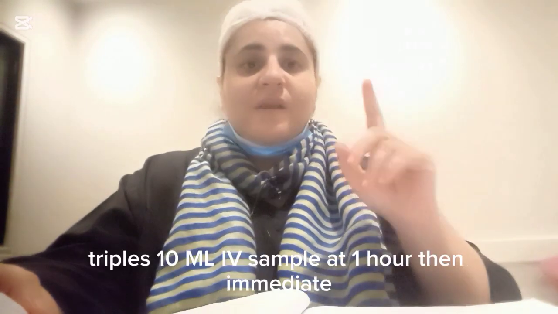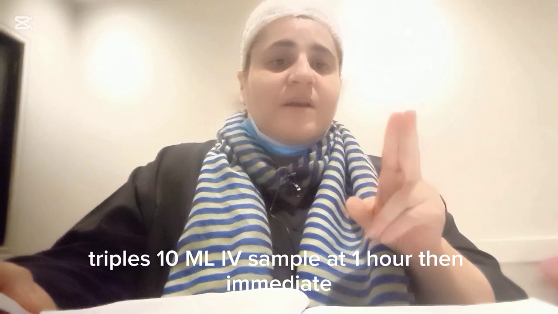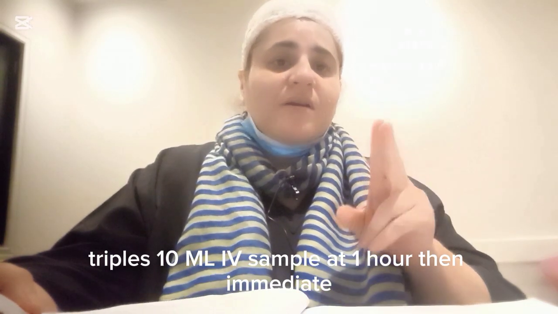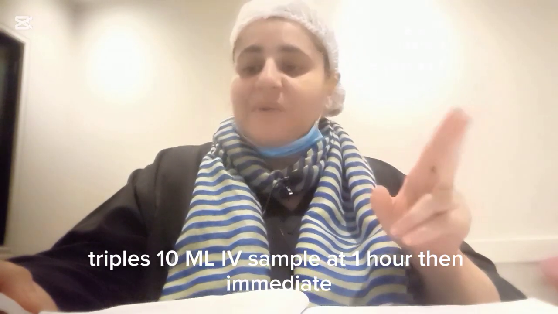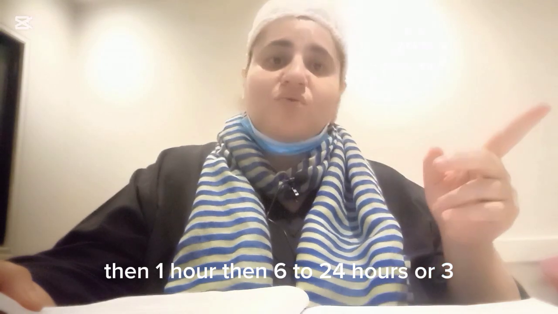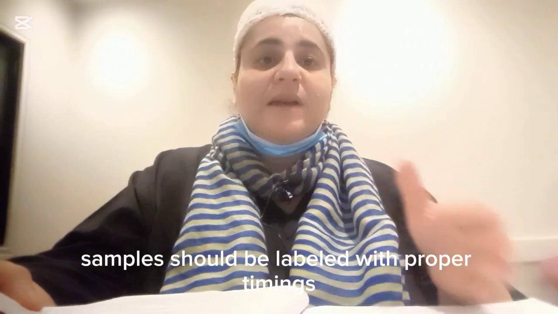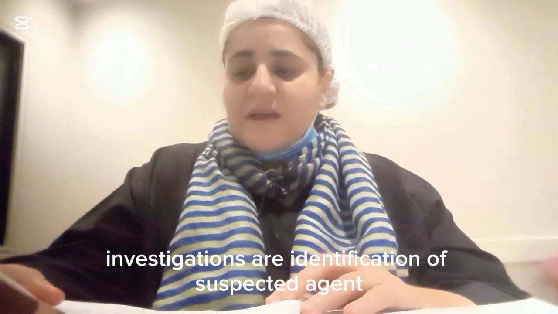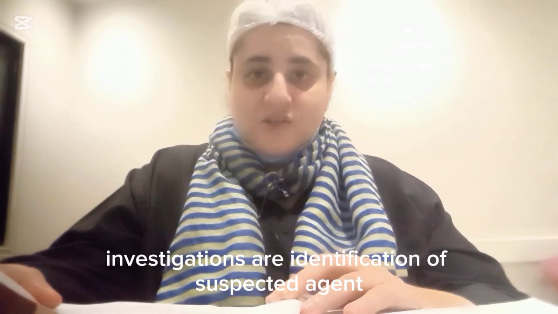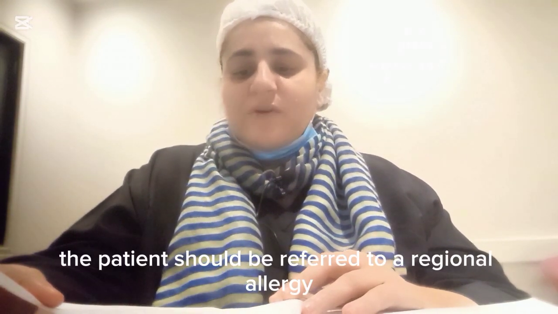Okay, tryptase 10 ml IV sample: immediate, then 1 hour, then 6 to 24 hours. The 3 samples should be labeled with proper timings. Okay, and later investigations are identification of the suspected agent. The patient should be referred to a regional allergy specialist.